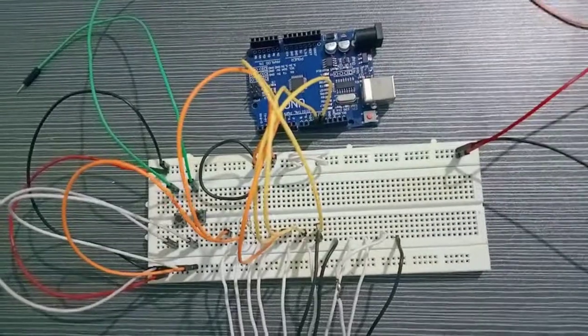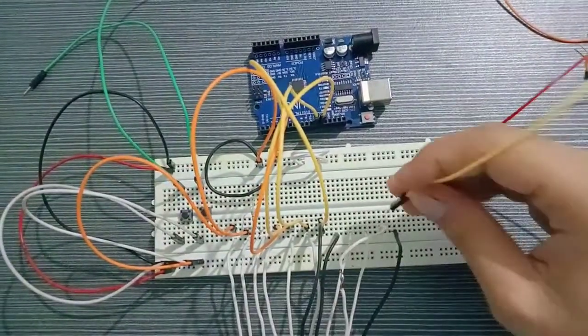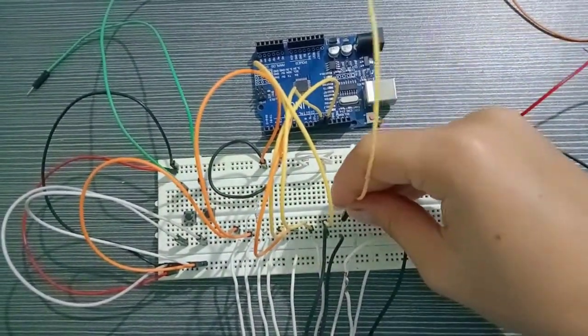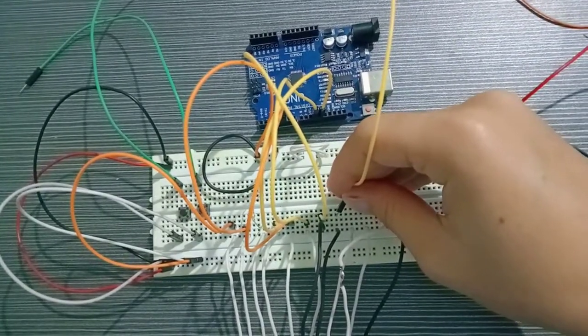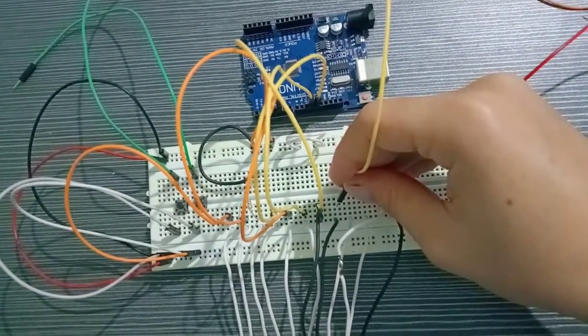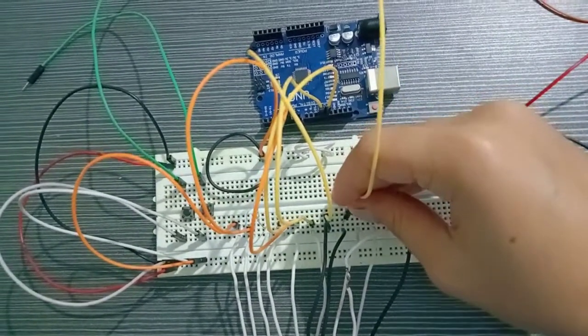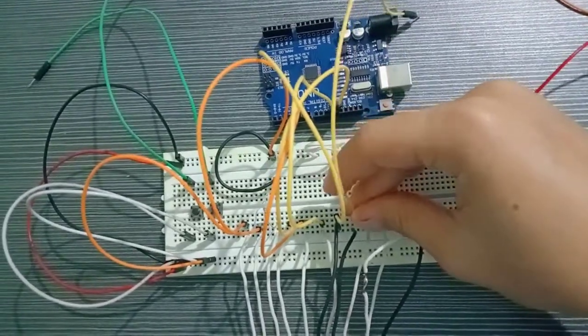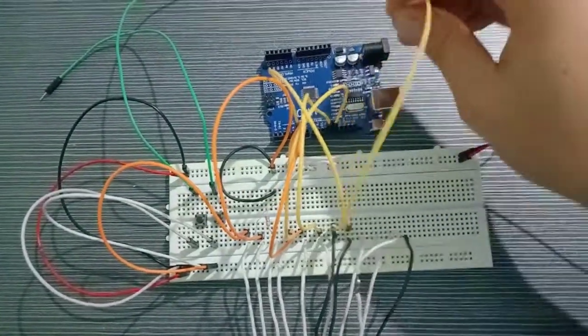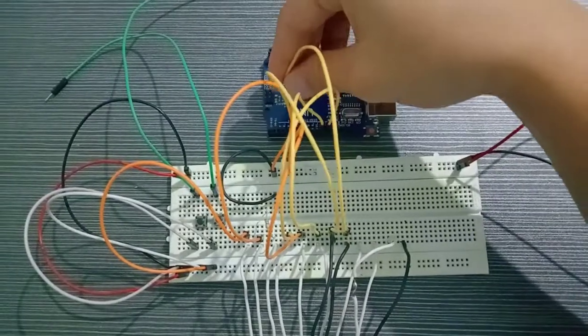And our D5 will be connected to digital pin 4 of the Arduino.